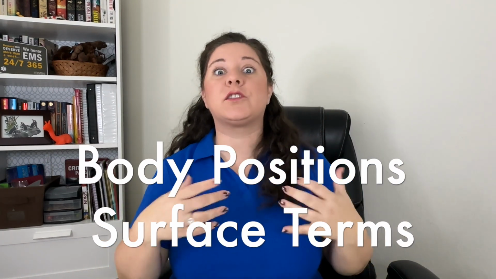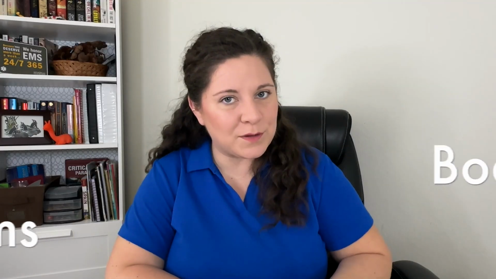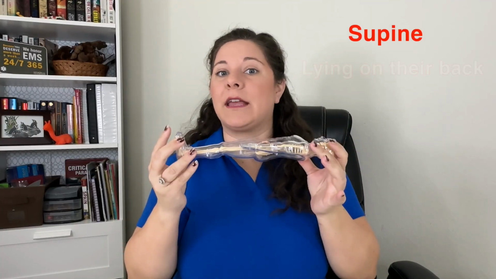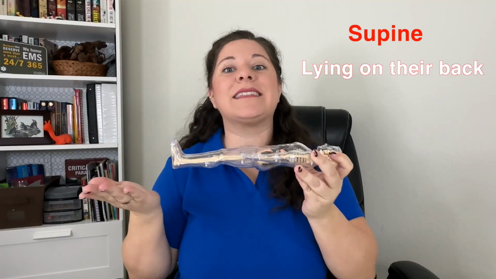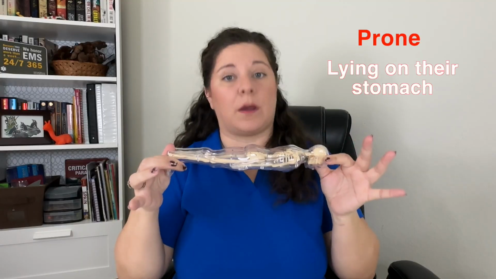Hey, future medics, now that you've got a lot of this down, let's talk about body positions and surface terms because you're going to use these almost every single shift. So, for positions, we'll start with supine. Your patient is laying on their back like they're laying on a slab of pine wood. Okay? Prone is they are laying on their stomach.